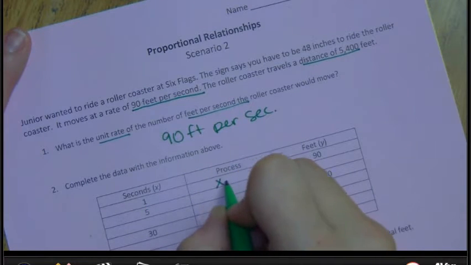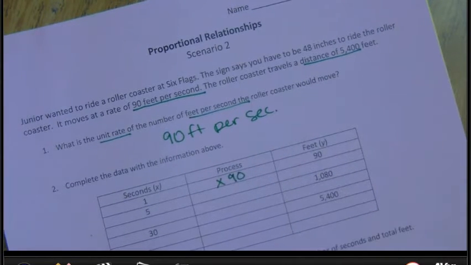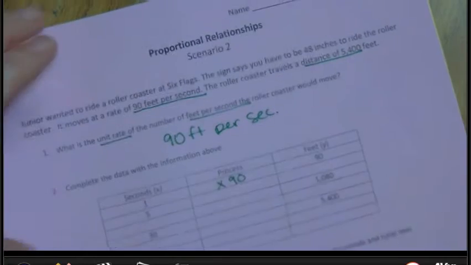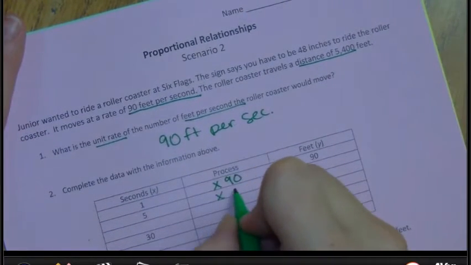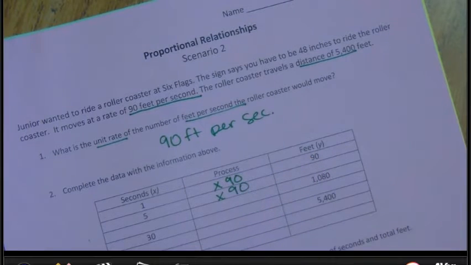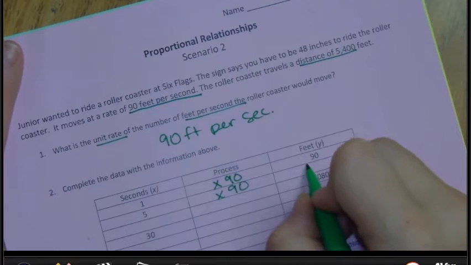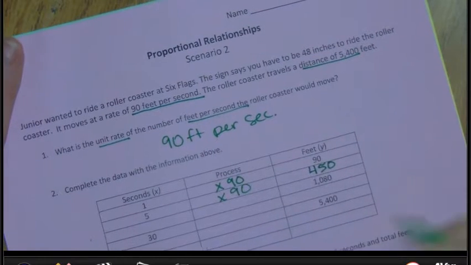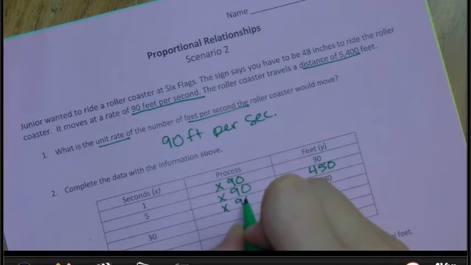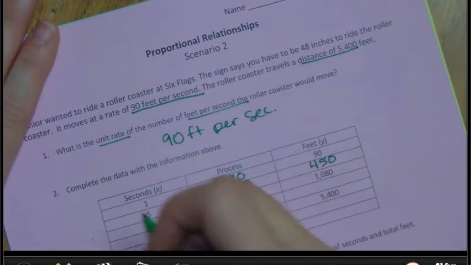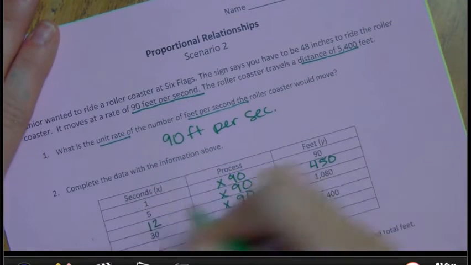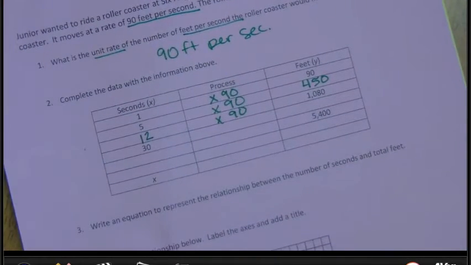So for 1 second, I know that I'm going to move 90 feet. If I go up from 1 second to 5 seconds, I'm still going to multiply my 5 by 90, giving me 450 feet that I should travel. If I traveled 1,080 feet at 90 feet per second, how many seconds did it take me? That was 12 seconds.